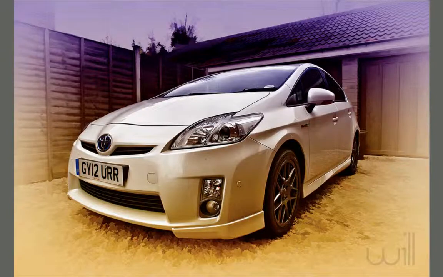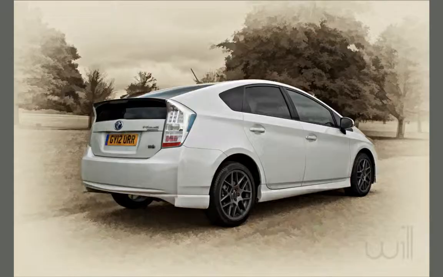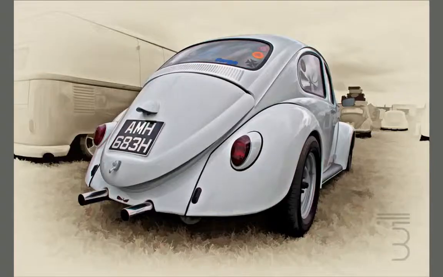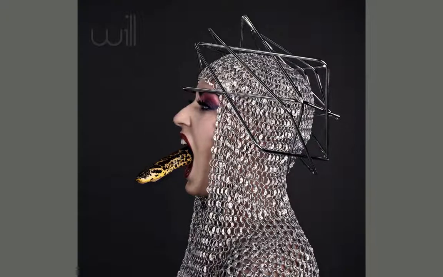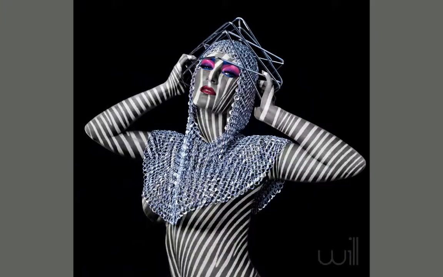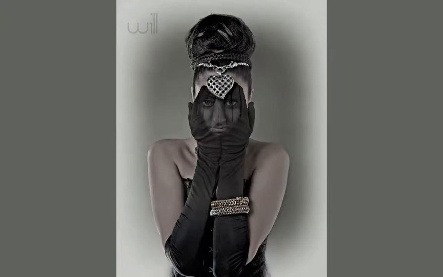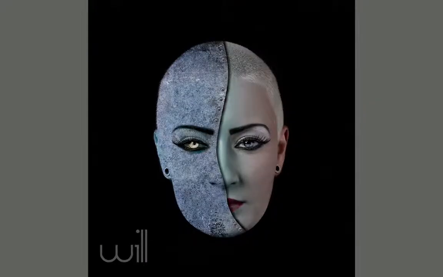There are some other different effects you can do as well. This is my car again. This is at a VW festival, but my main thing really is models, model shoots, so things like this. You can have a lot of fun messing around with photos and putting overlays on, different effects, all manner of things you can do.